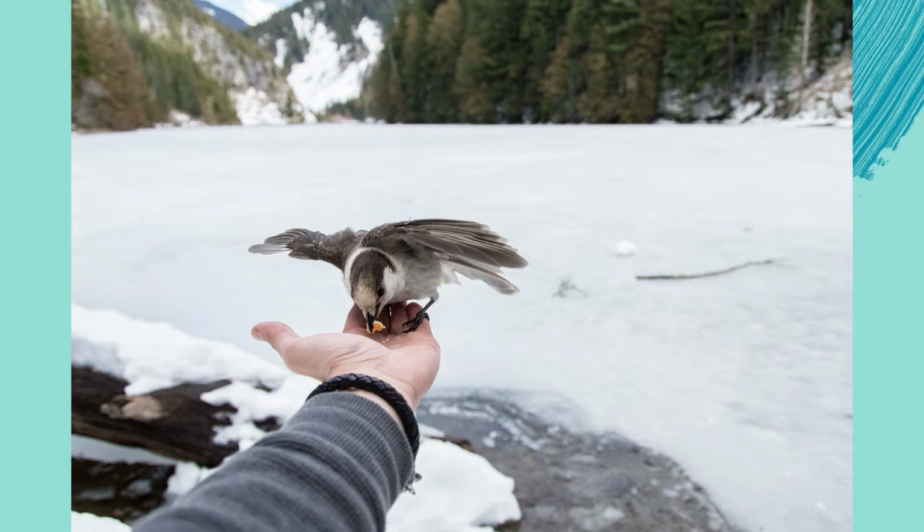But we do have another leading line. Again, a leading line is that implied or psychological line that helps the viewer of our photograph. It helps their eye move through the photograph. So in this case, it's going to be my arm. My arm is a leading line towards the subject of the photograph, which is this cute little gray jay right here.